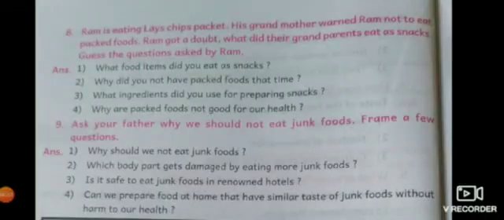Children, now you are having in your study material page number 20, 8th and 9th questions. Sorry, it's not 19, it is page number 20. If you see 8th question, they have given the question as, Ram is eating a Lay's chips packet. His grandmother warned Ram not to eat packet foods. Ram got a doubt. What did their grandparents eat as snacks? Guess the questions asked by Ram to his grandparents.